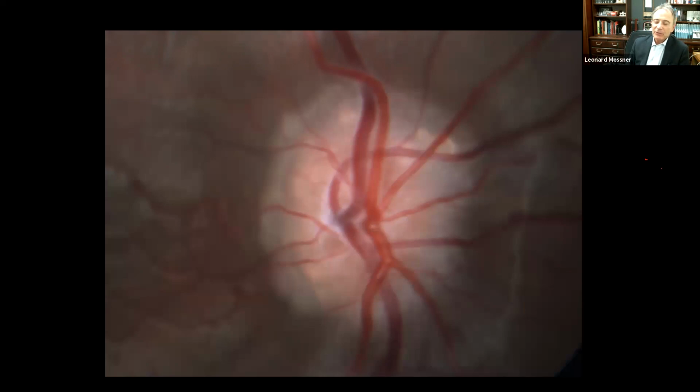So before we even get to the presence of the Drusen, the first thing that you can see is that there's pretty much absence of the central cup. Second is there's pretty good color to the optic nerve. There's reasonable pinkness. There's really no significant obscuration to the major retinal blood vessels, either on the surface of the disc or away from the surface of the disc.